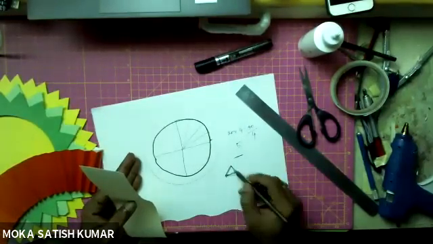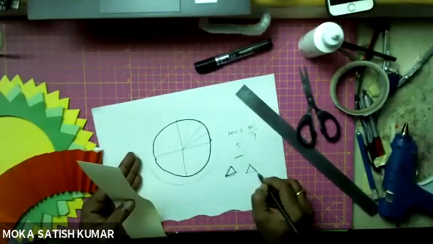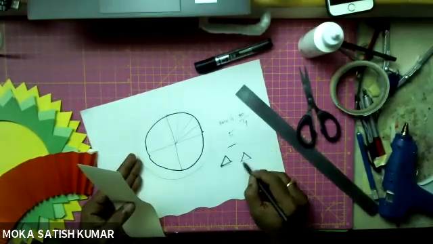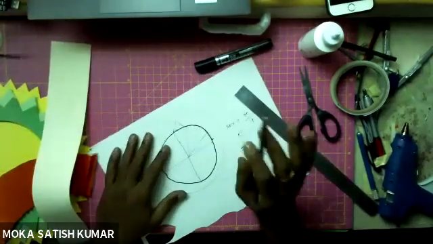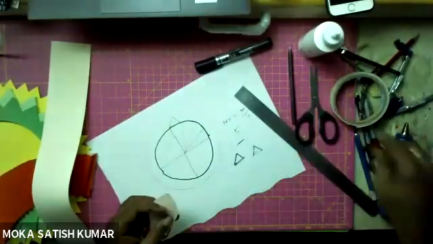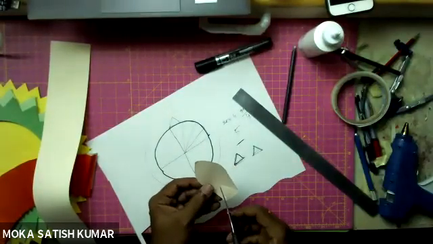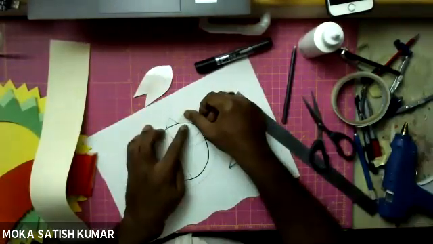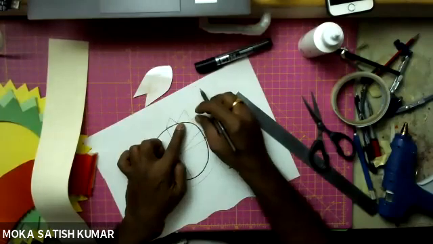Then you make one die. You make one triangle with a thick material like 200 GSM paper. Then you can place it here and trace it simply. That is the easiest way; you need not do more work. You just make one triangle for your purpose and put it on the exact border like this.